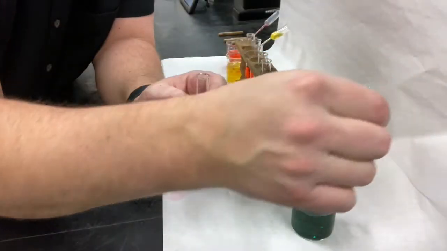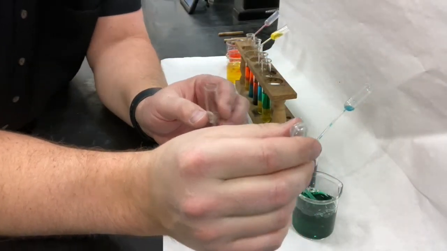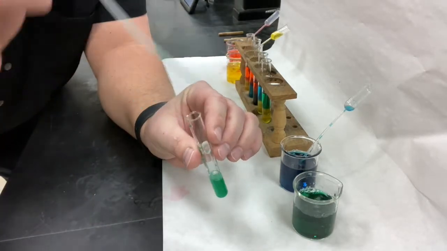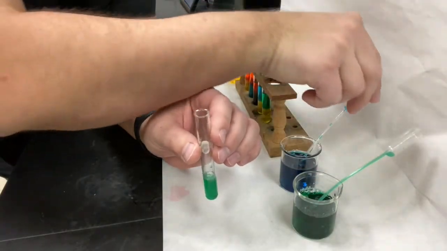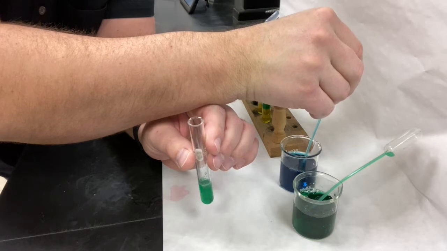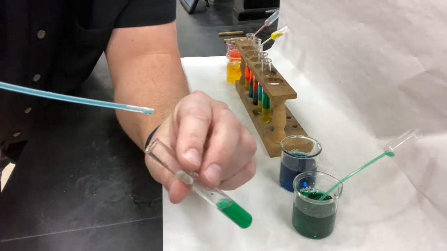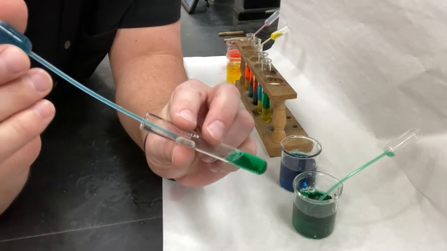So let's do green first. Might as well. Boom. There's green. And let's slowly add blue.